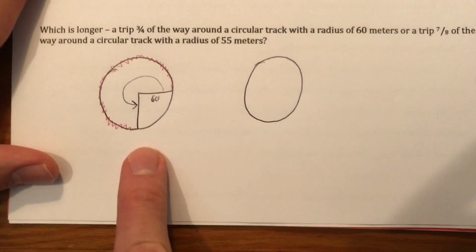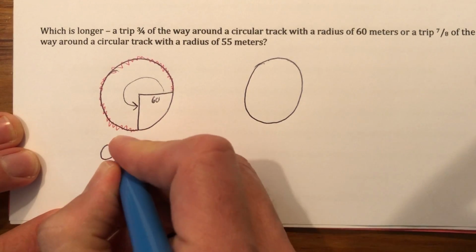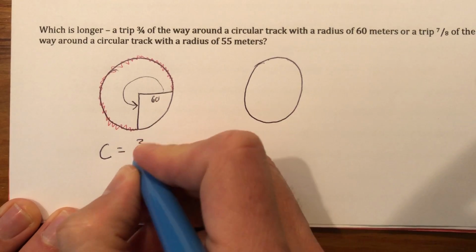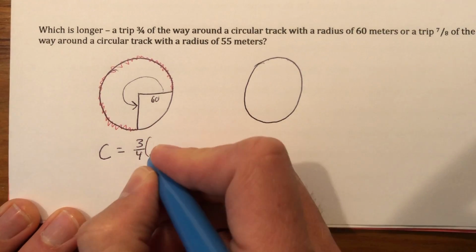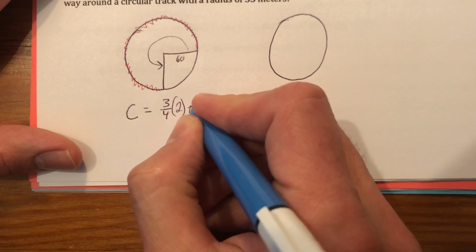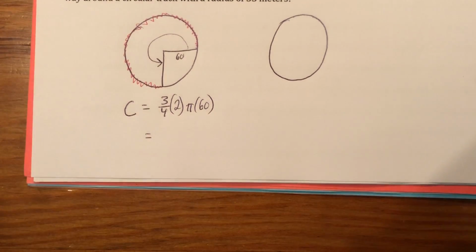Okay, so let's just go ahead and figure this out before we even draw that one. So I want to know which one's longer. So the circumference in this case, and I say C equals, and it's not really C, so it might be a misnomer. Circumference would be the full way around. We're not going the full way. We're just going 3/4 of the way around times what? Well, times 2 times pi times the radius. And I'll type that in the calculator, and I'll get something. I don't know what it is yet.